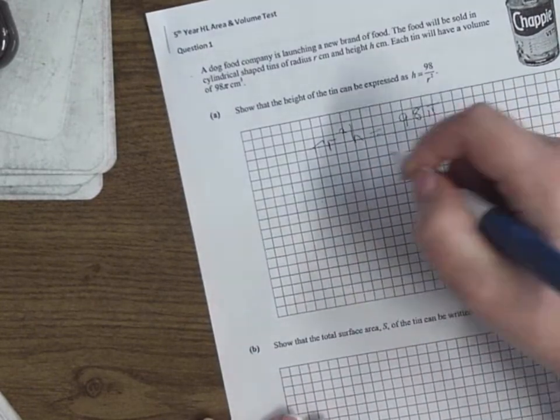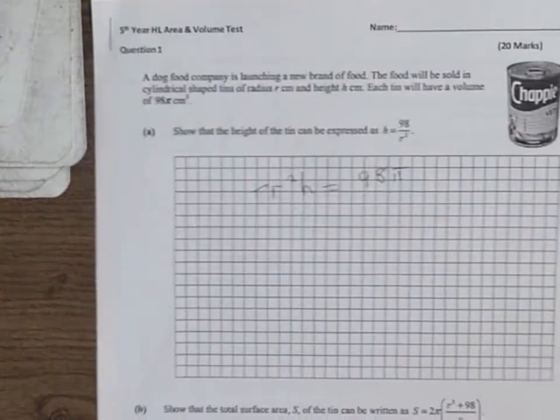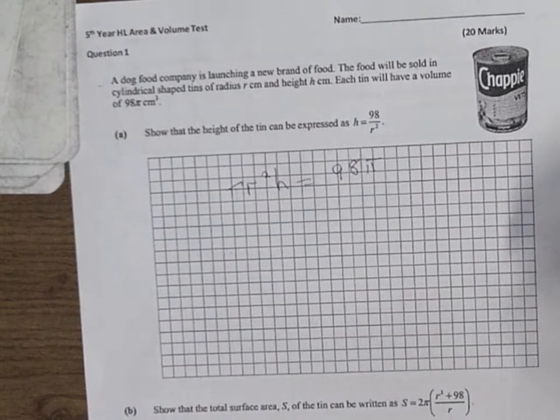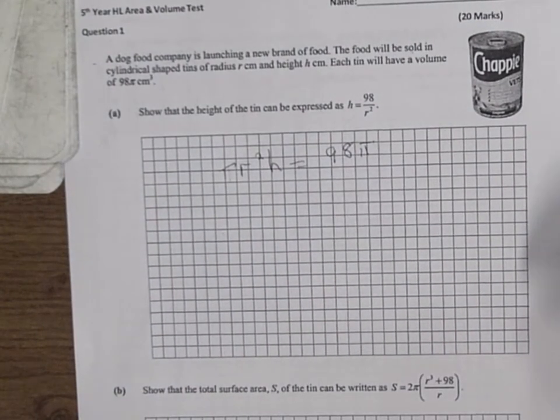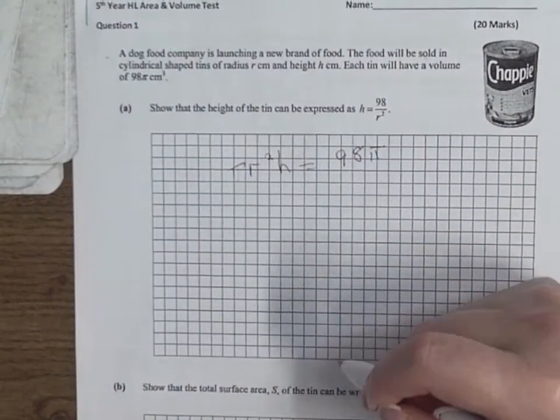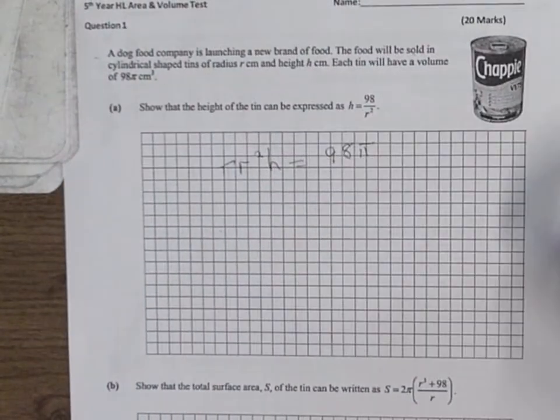Right, okay. Zoom in, zoom out. Oh, do you know what this stupid thing is? Now, is that okay? Can you read that?